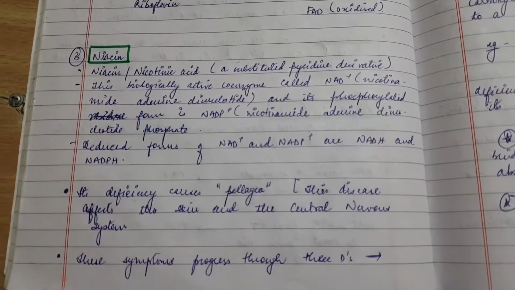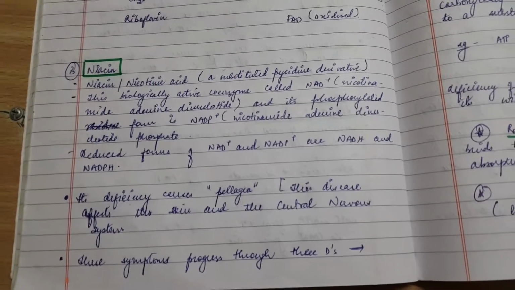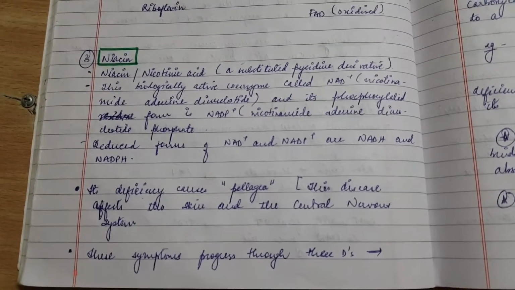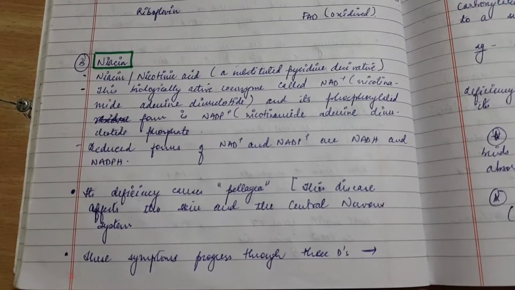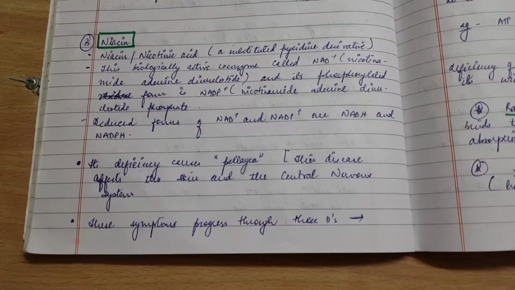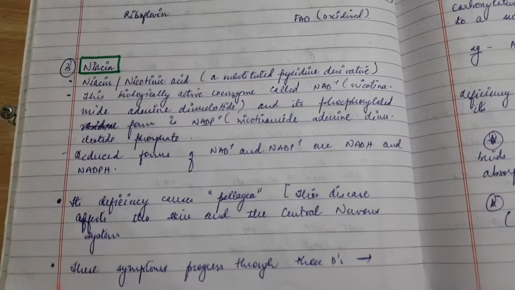Pellagra. Okay. This disease affects the skin and the CNS, that is the central nervous system. What is the central nervous system? Brain and the spinal cord, right? So it affects that. So now we know niacin is very, very important, because otherwise brain disorders or spinal disorders or nerve disorders can happen, because it causes pellagra.